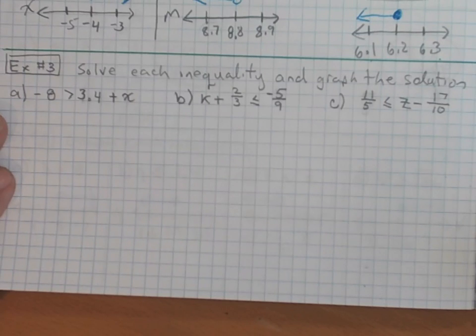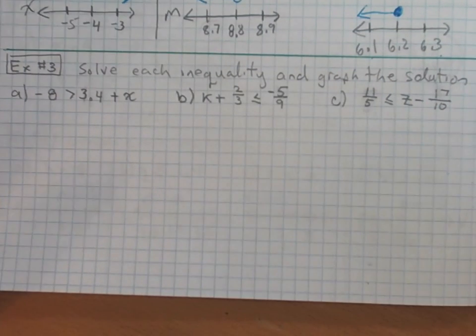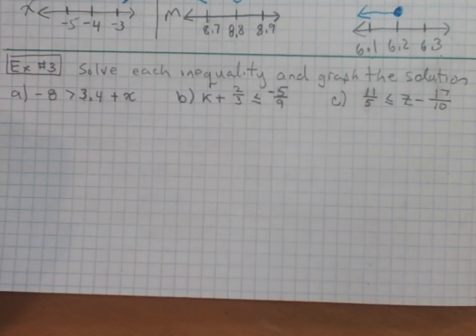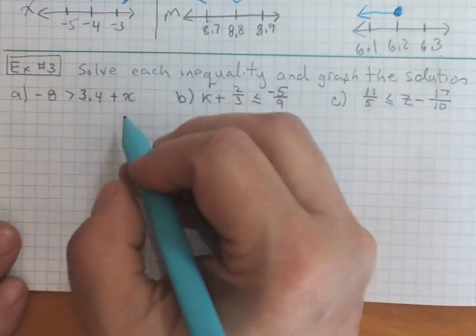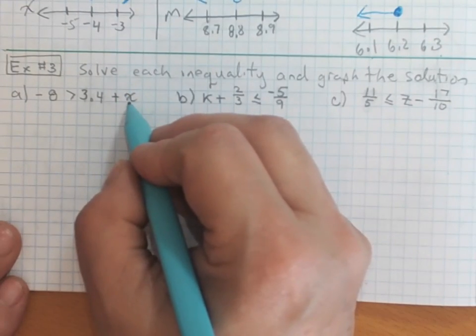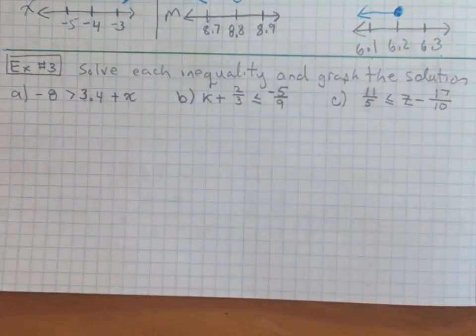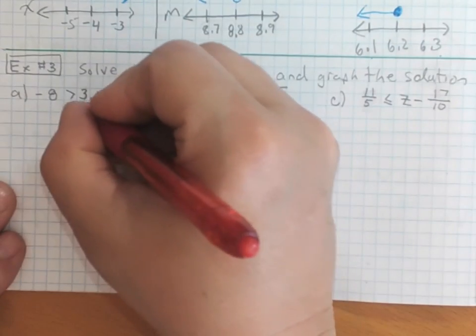So I'm just doing more examples, throwing a few complications with fractions and stuff. Let's just keep practicing. Solve for x first, just like always. Isolate the variable. So subtract 3.4.